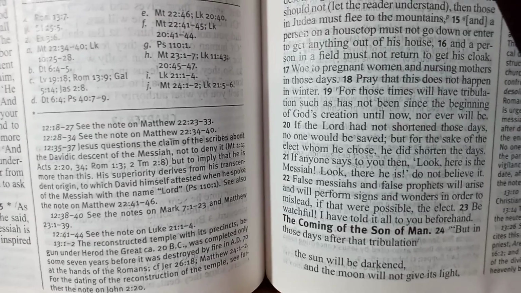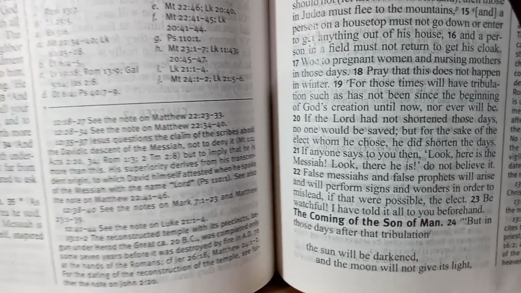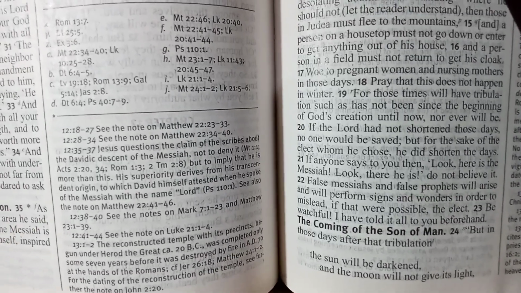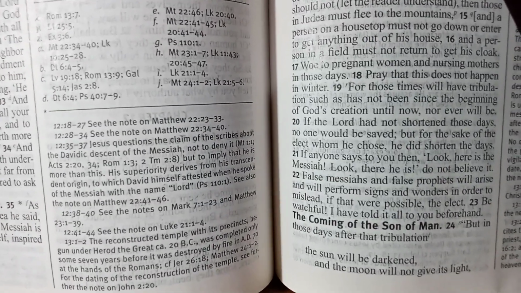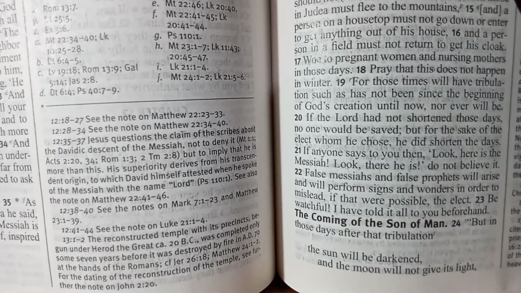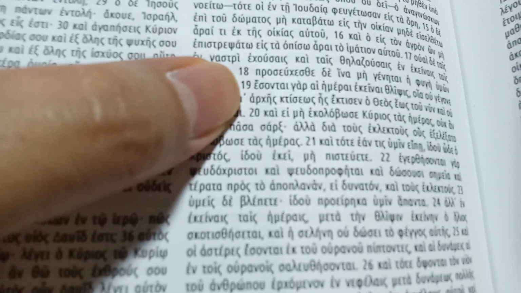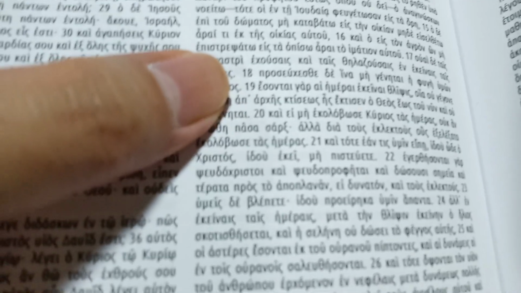This is the NABRE text. "For those times will have tribulation such as has not been since the beginning of God's creation until now, nor ever will be." It's rather a short sentence. Okay, so moving on, verse 19.